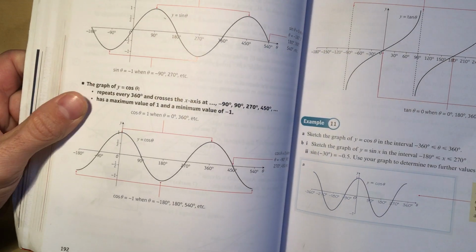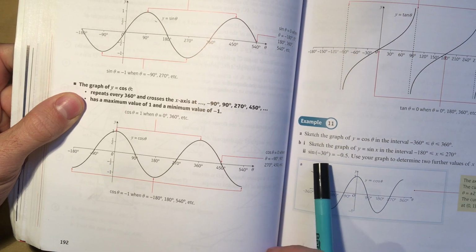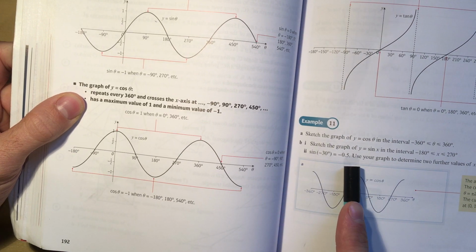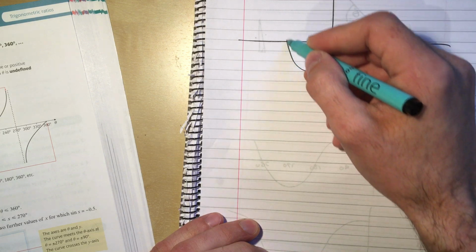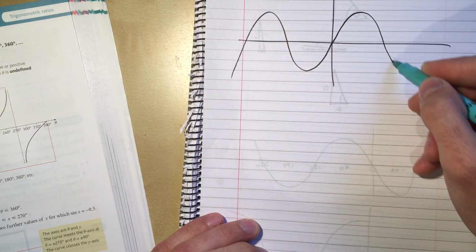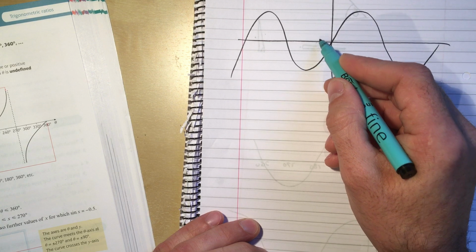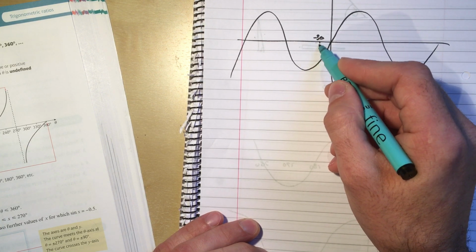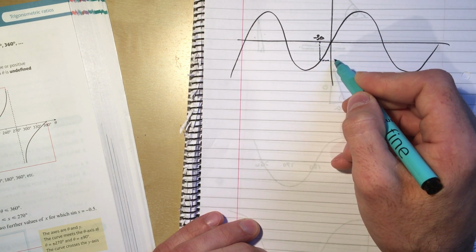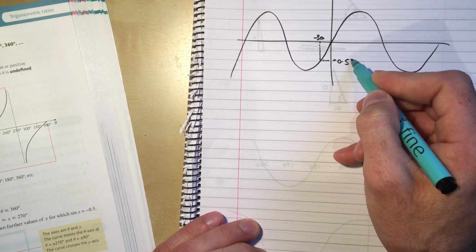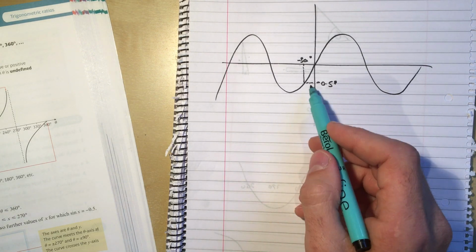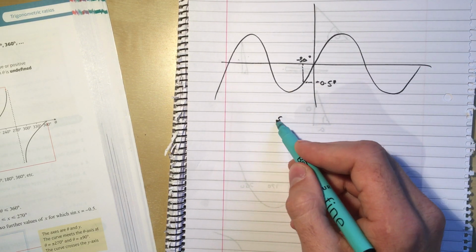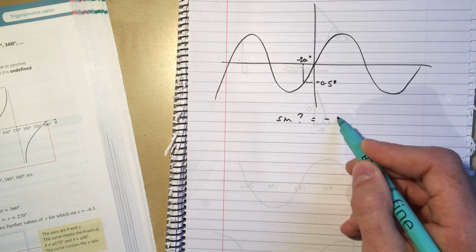The next thing it asks us here is this sort of question. If sine of minus 30 is minus 0.5, so the sine graph starts at 0, it's going to do this. Sine of minus 30, so if I take minus 30 degrees and plug it in, I get the sine of minus 30, and it's minus 0.5. Now I want another angle where sine of something equals minus 0.5.